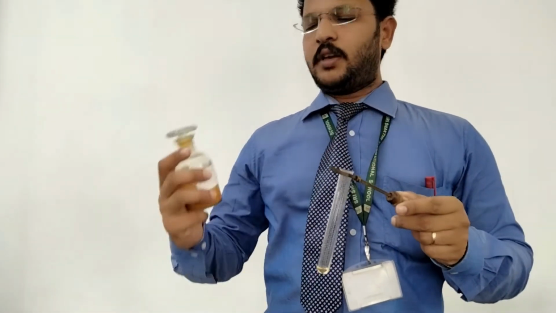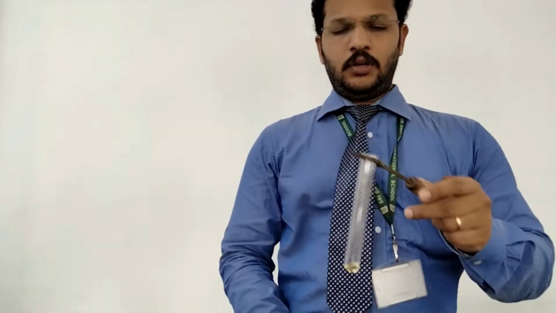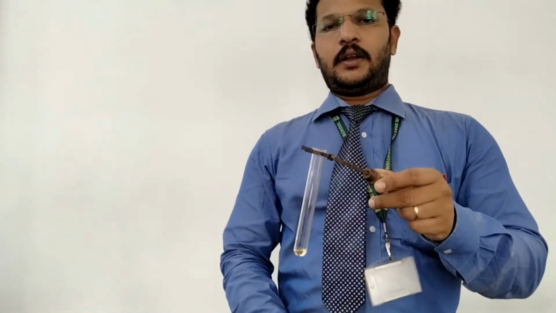And now the chemical test for phenol. I am taking neutral ferric chloride solution. Phenol decolorizes.